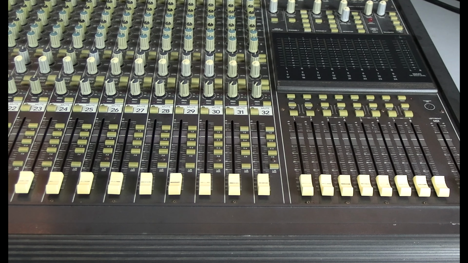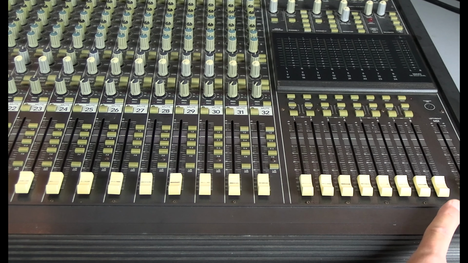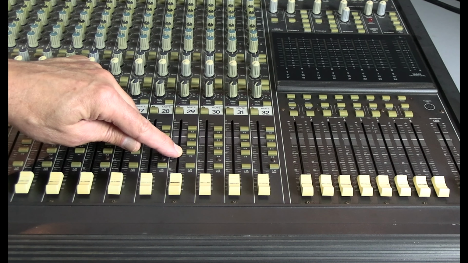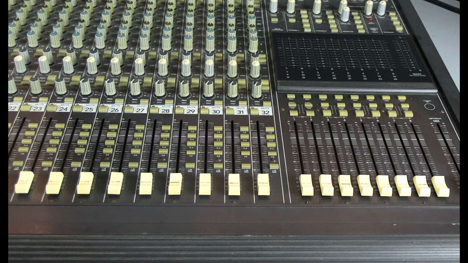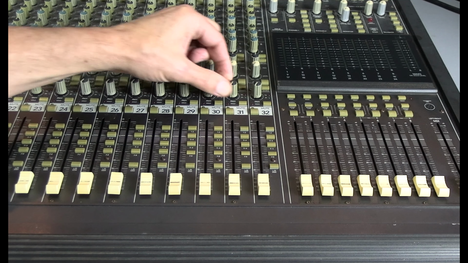Let's do another quick example. Let's say I have 4 vocalists. They're in channels 29 through 32. And I want to assign it to group 8. I would press in channel assignment button 7 to 8 on all the channels. Then I would turn the pan control all the way to the right.